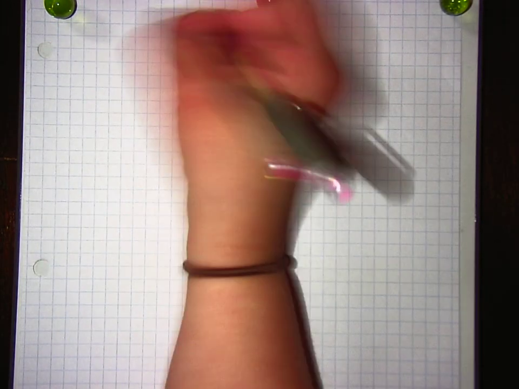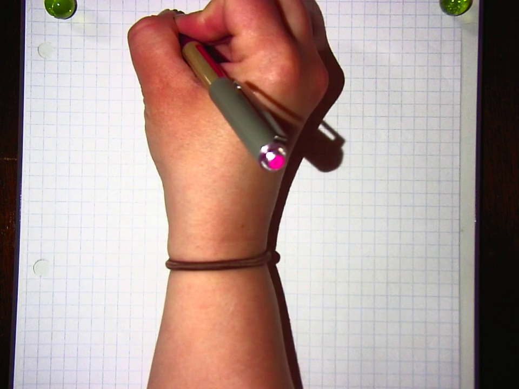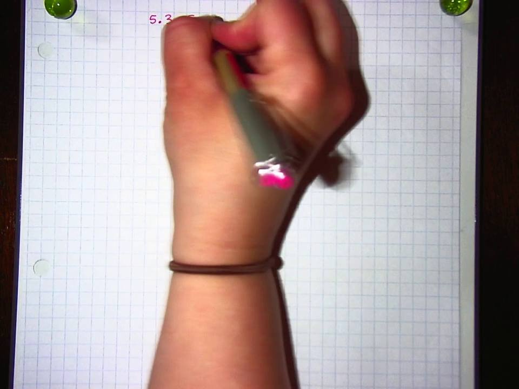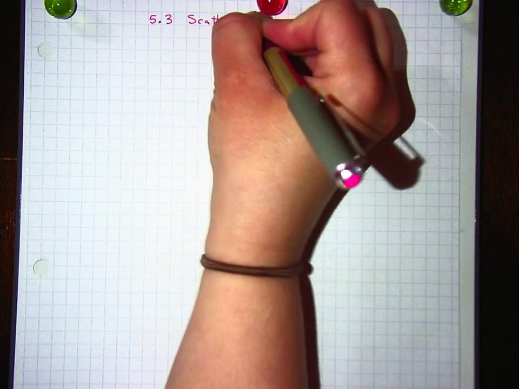Okay, today we're talking about 5.3. Talking about scatter plots. Woo!